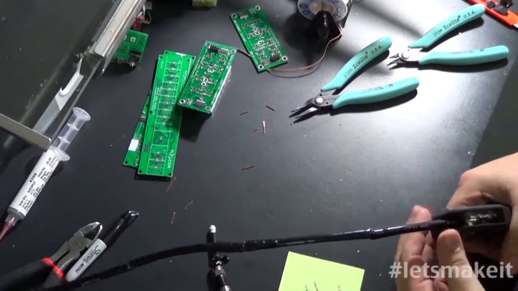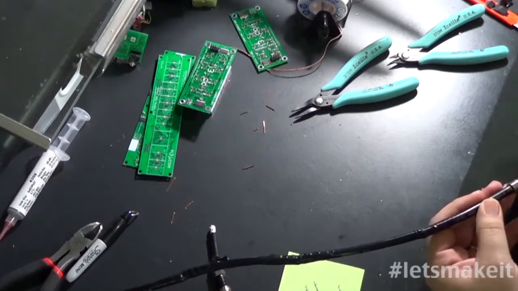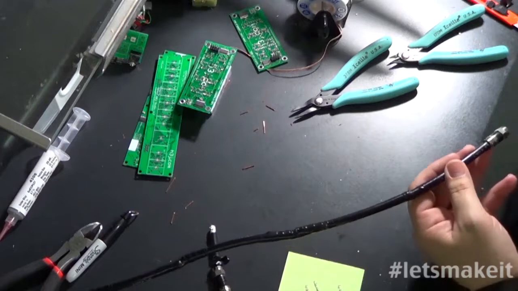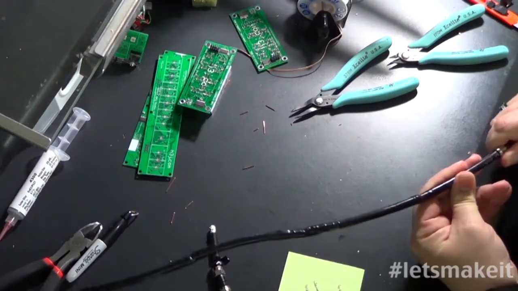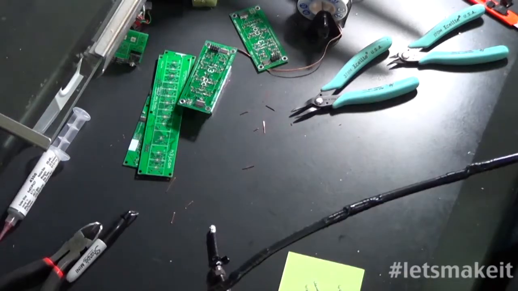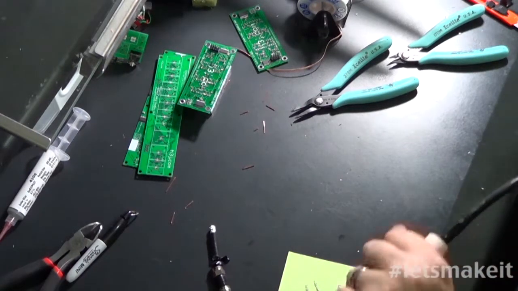Compress it just like so. That was the right size tool, obviously. And there I have a nice F connector. And it's on there nice and tight. Alright, so before we put this into the tube, actually I'm going to go ahead and stick it somewhat into the tube. And slide it into the tube.